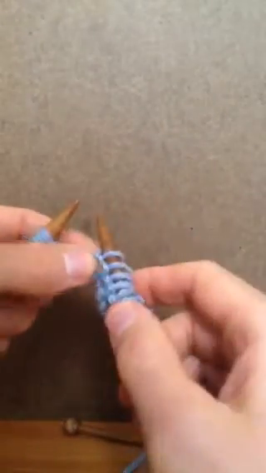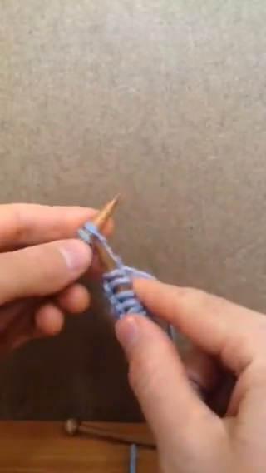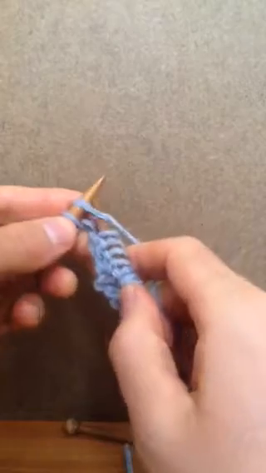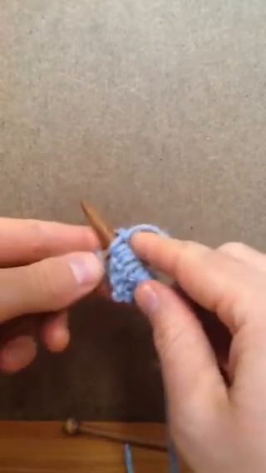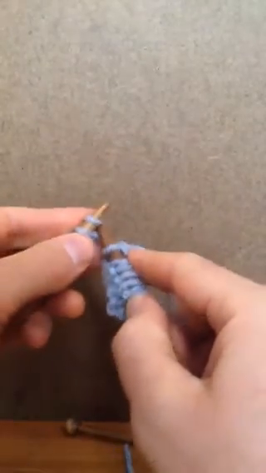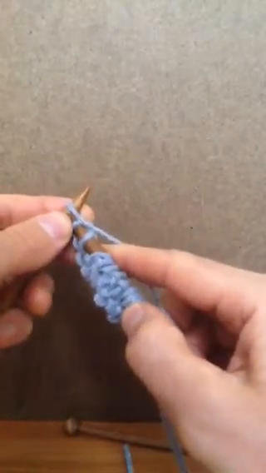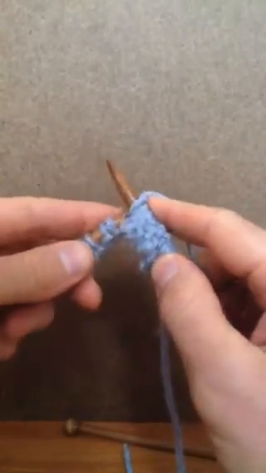Then, for knitting, I'm going to knit some more. I go up, in, around, and back through. In, around, and back through. That's knitting.